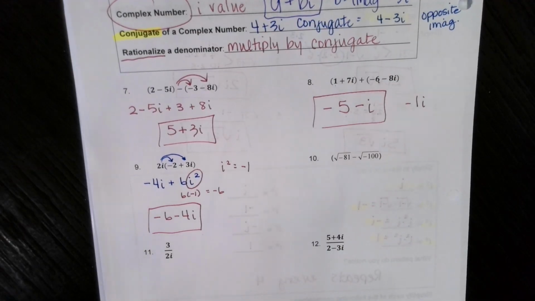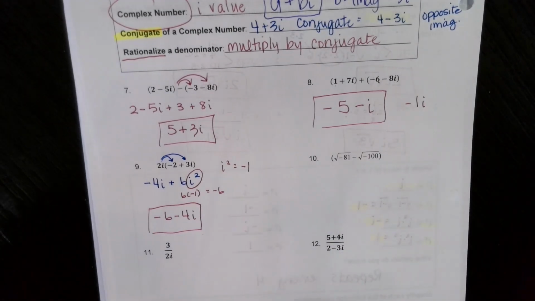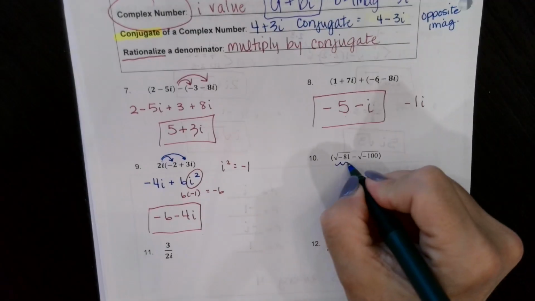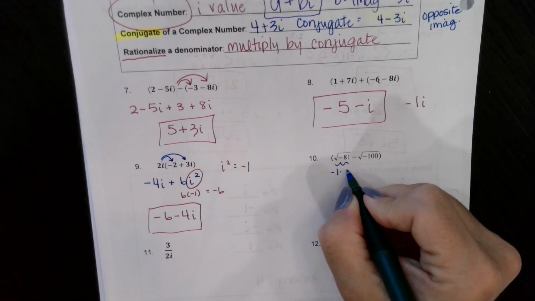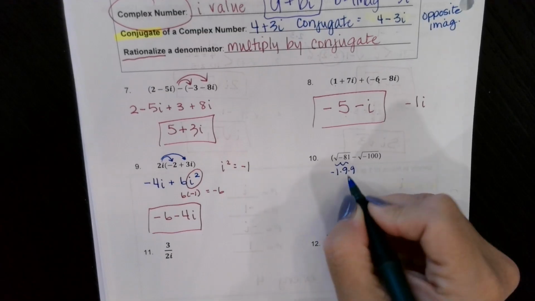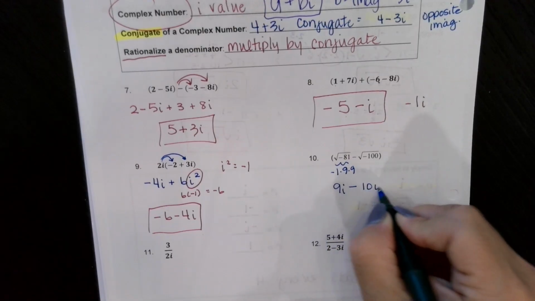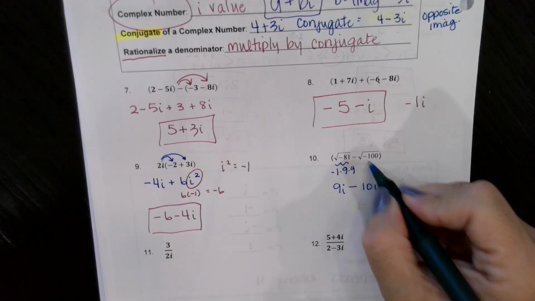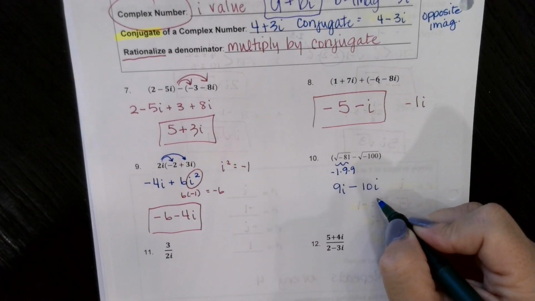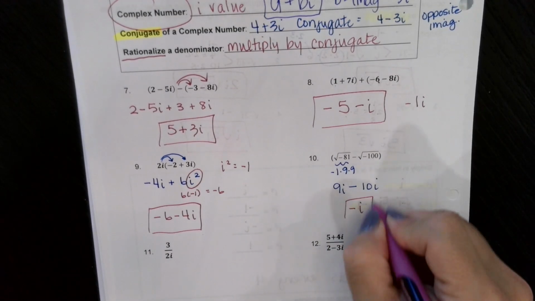Okay? All right, let's look at this next part. This next part, I have to simplify these first. So this becomes negative 1 times 9 times 9. So this becomes 9i minus 10i. Because I know that the square root of 100 is 10. I've got the negative, I have to pull it out. So this whole thing simplifies to negative i.